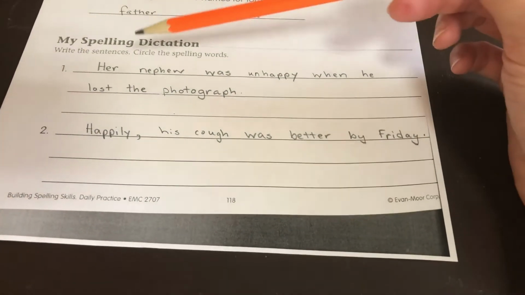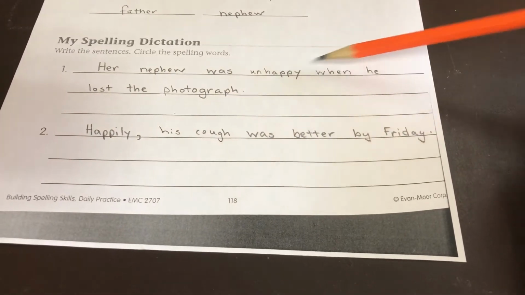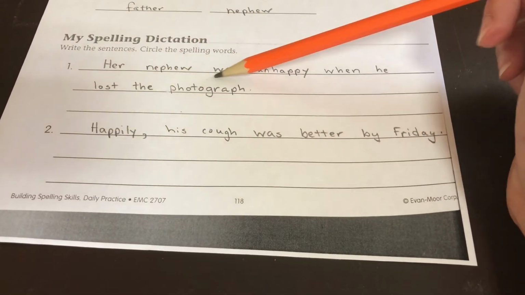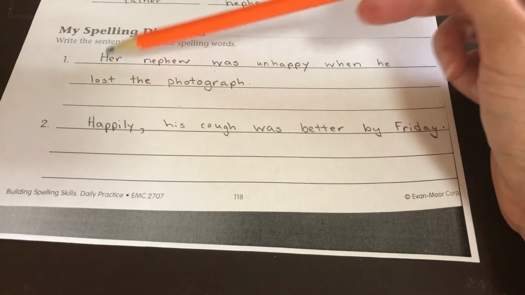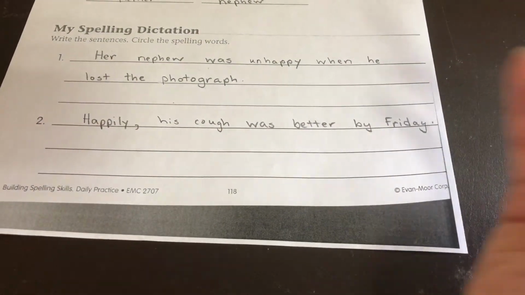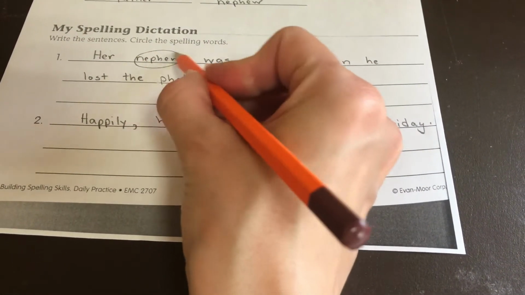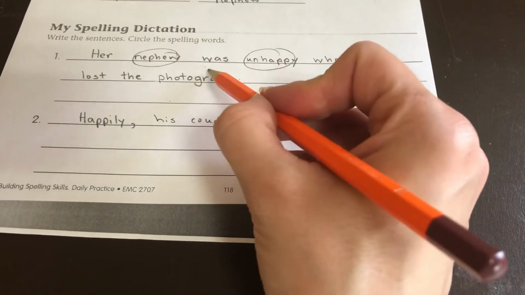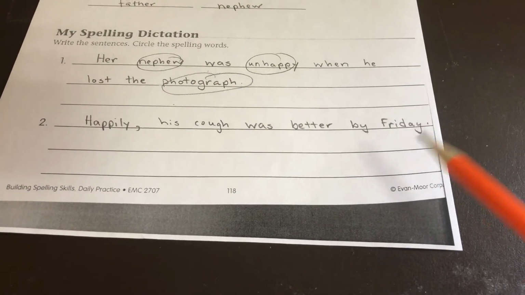Number 1. Her nephew was unhappy when he lost the photograph. Her needs to be capitalized. We need a period at the end of the sentence, and our spelling words are nephew, unhappy, and photograph.